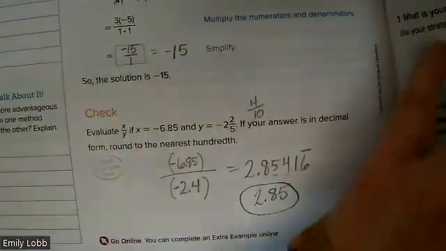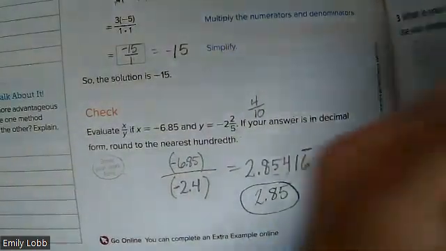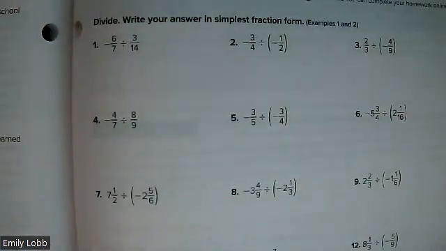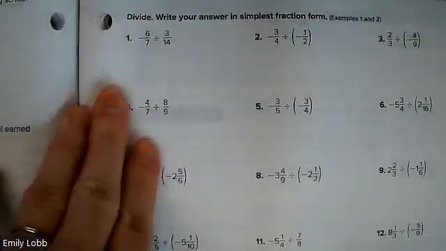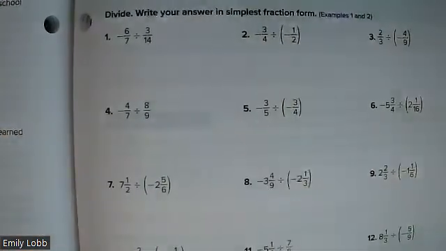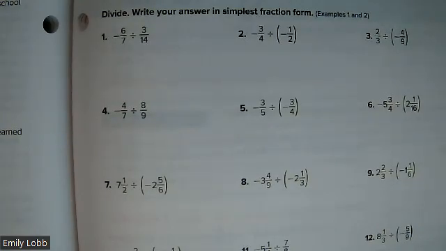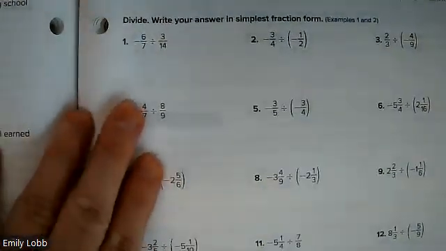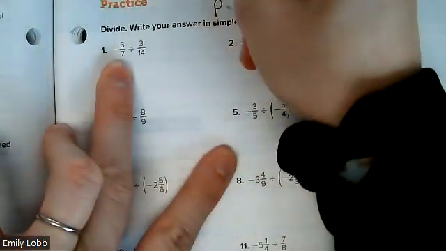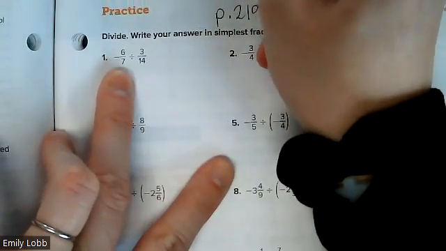Awesome. All right, my dears, I just want you to try 1 or 2 before your long weekend. We will have some time to finish up on Tuesday as well, but I definitely want you to look at page 219. This is page 219.